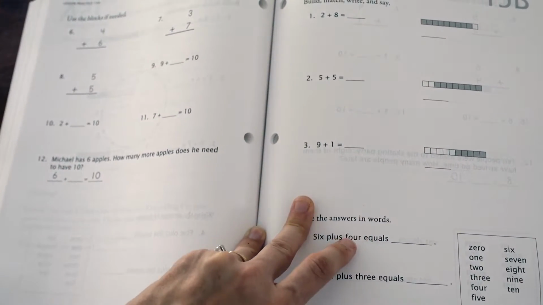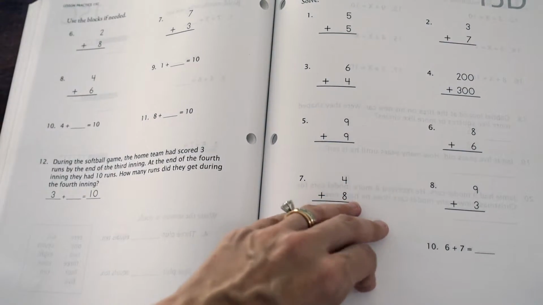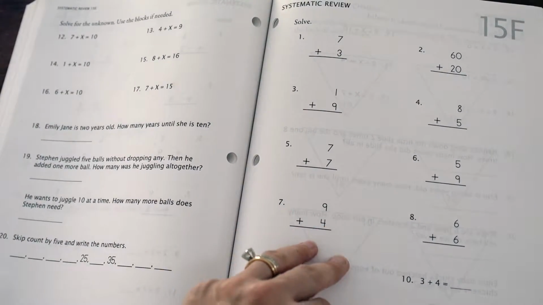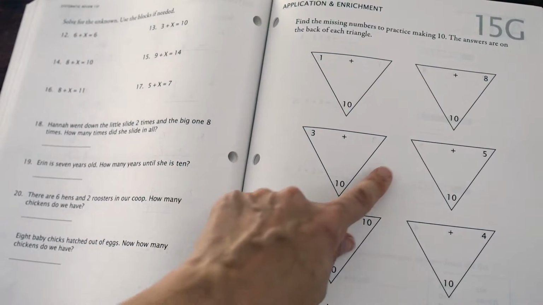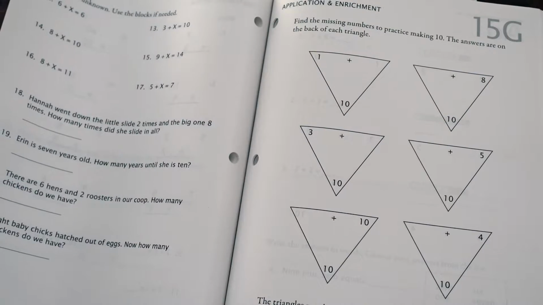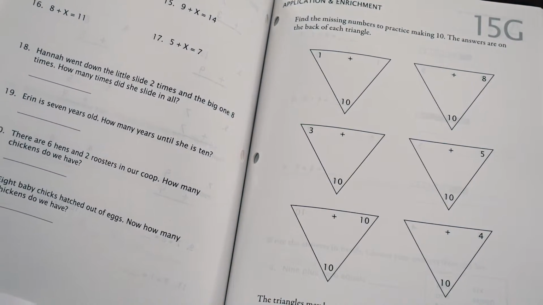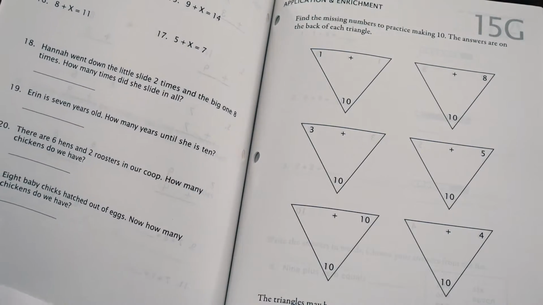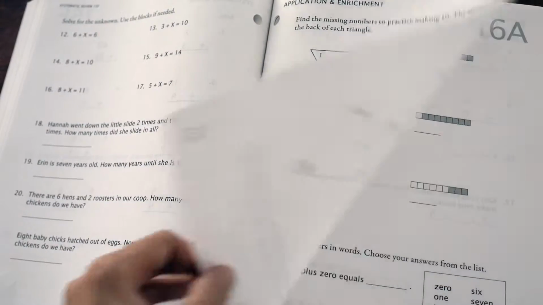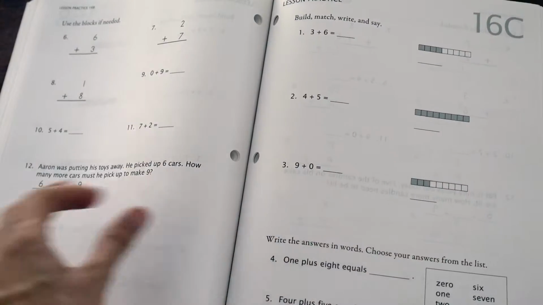We also end up having a lot of word problems. Word problems are a big, big thing in Math U See, and they will be part of your life for a long time. So here, 15F, then we have a 15G, a little bit creative. Up here in 15, we have quite a few word problems. Depending on how well your child is reading by this point, you could have them read the word problems and do them independently, or you may be needed to read the word problems to them. So that's a look inside of that.